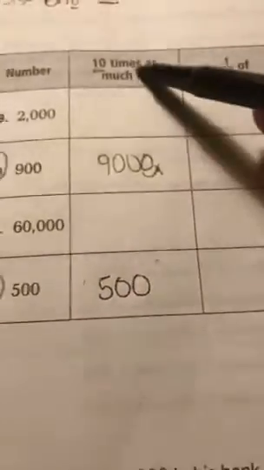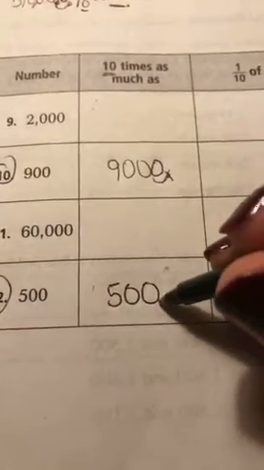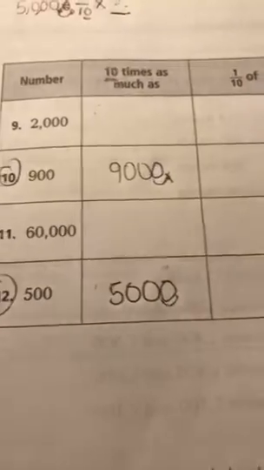So 500, 10 times as much as, again, I'm multiplying by a number greater than 1, so it's got to be getting bigger. Oh, you got it again. And now I have 5,000.